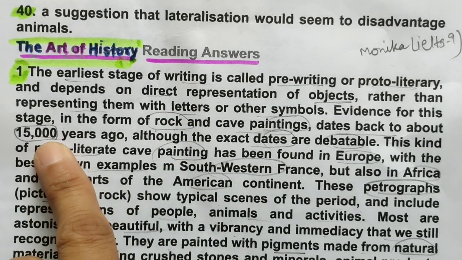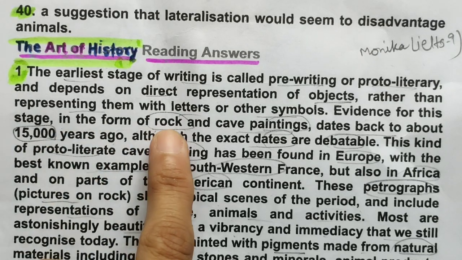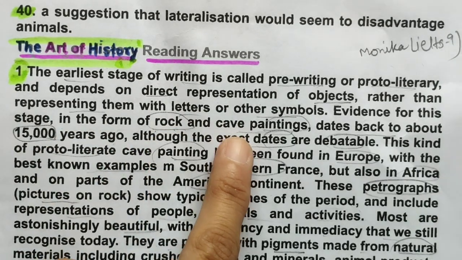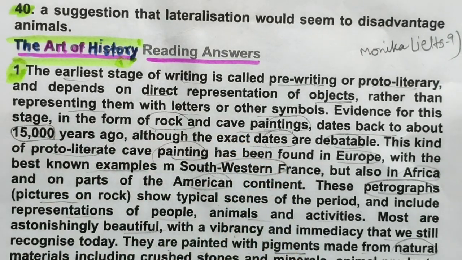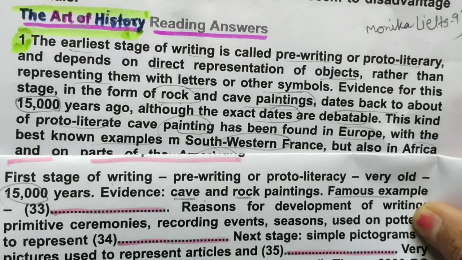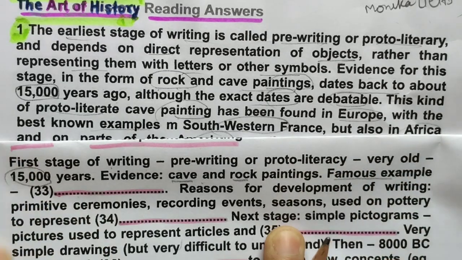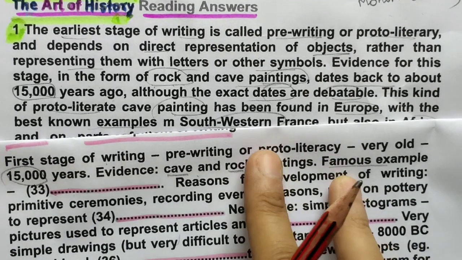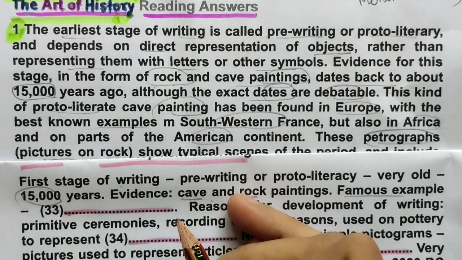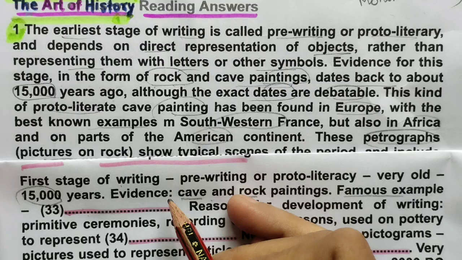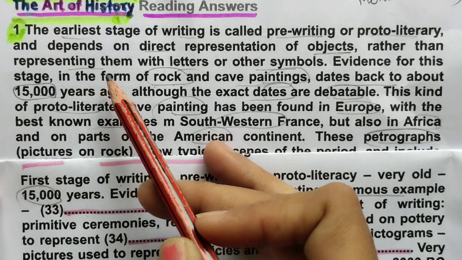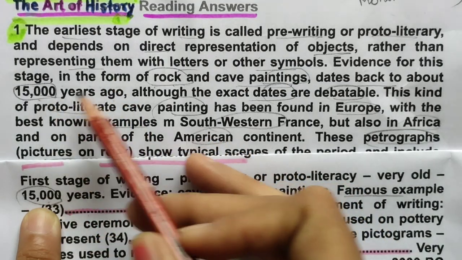Here I have got 15,000 years, also rock and cave paintings. Now I will show you the question statement. Do it with me, then it will be a useful video for you. Before I announce the answer, you also try to find it and you can pause the screen. Here we have got 15,000, rock and cave.